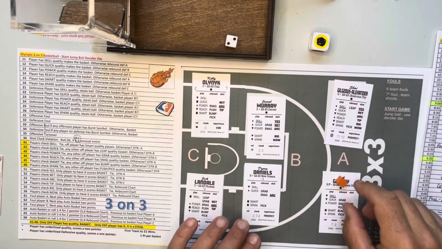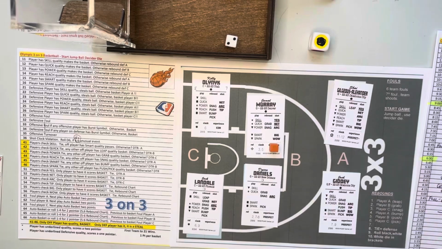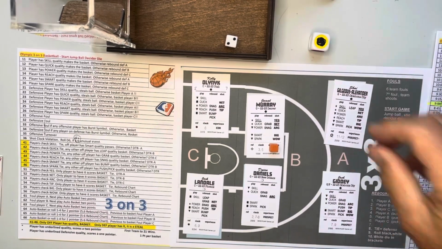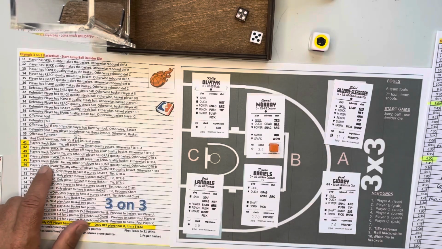So player number B is going to be looking for it. And quality number 2 is a grab. They each have a grab, so a tie will go to the defensive player. Canada will pick it up. Here comes Jamal Murray. Canada stifling the Australians.